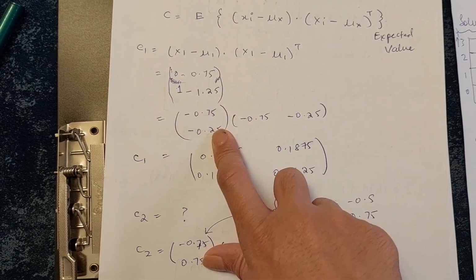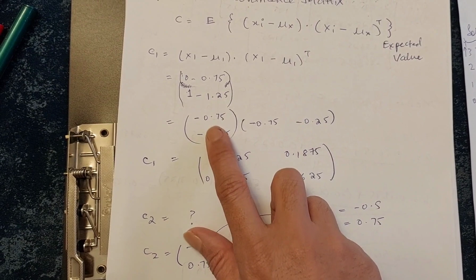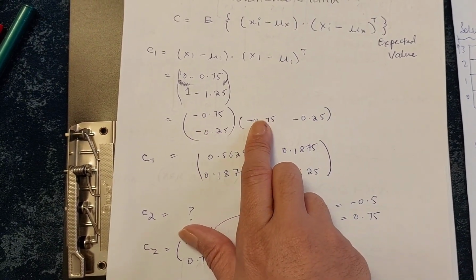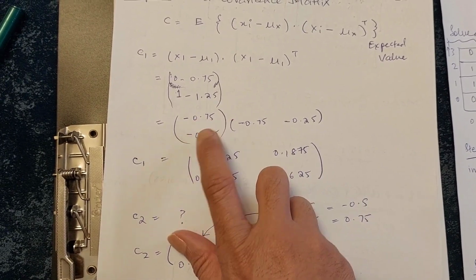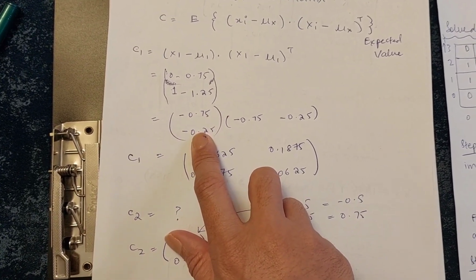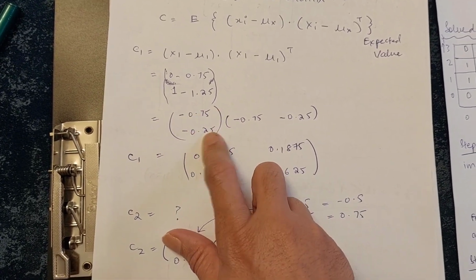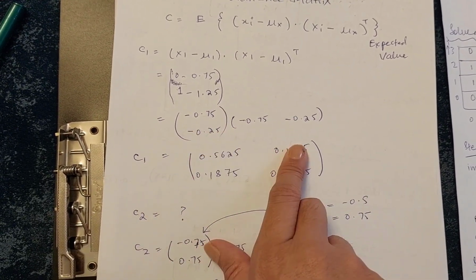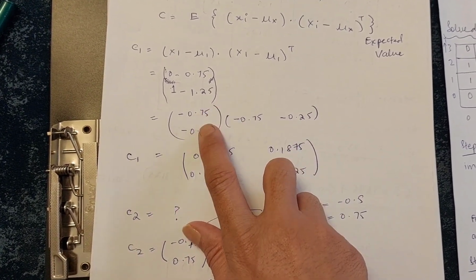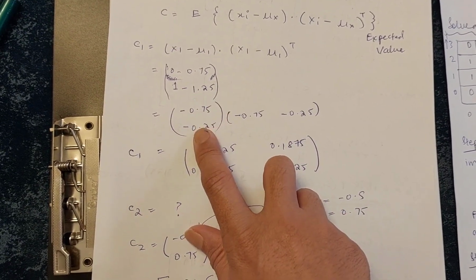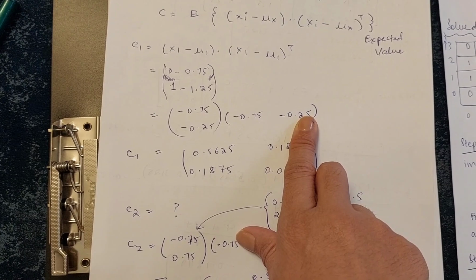So I'm multiplying this vector with its transpose, first row with first column, and then second row with first column, and then second row with second column.